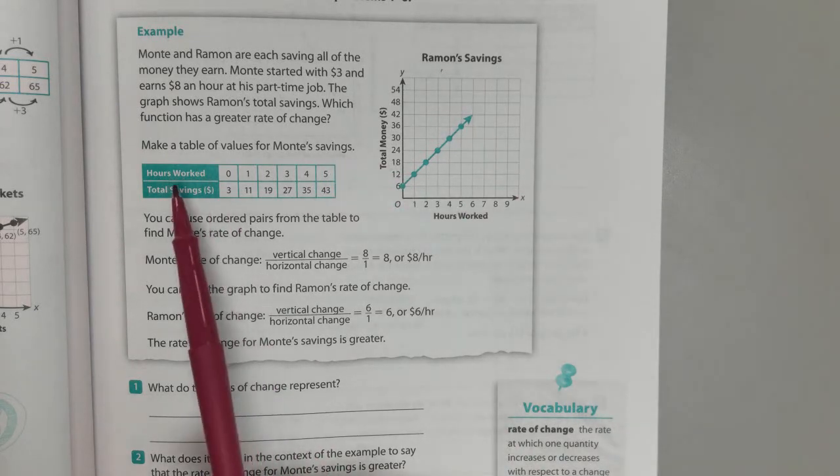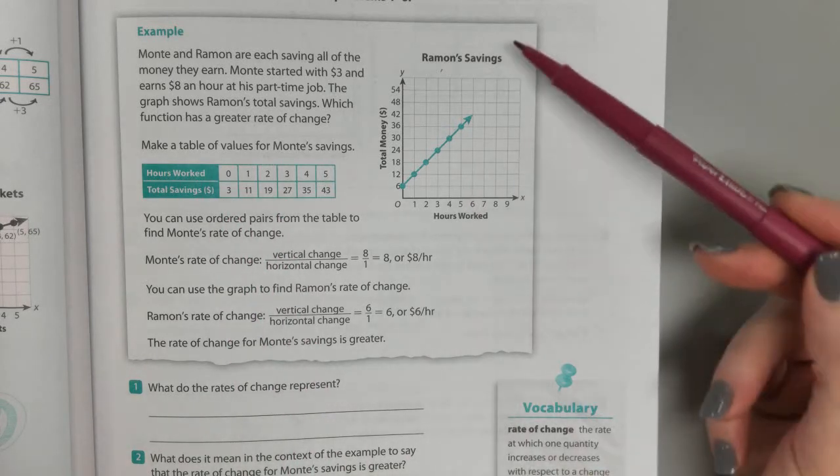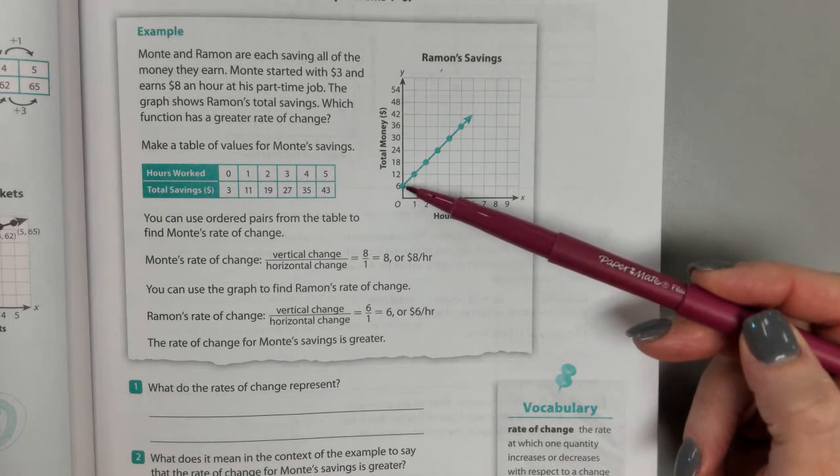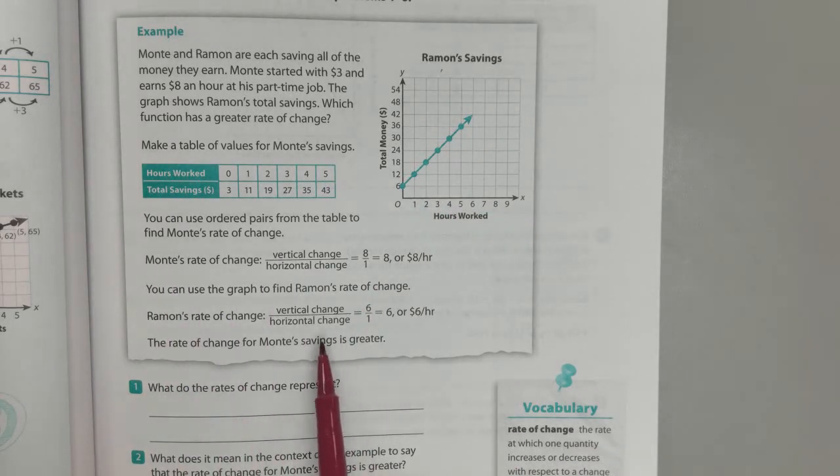So here we've got Monty. So at hours worked 0, he had a total savings of $3. So that means that he had $3 to start with. All right, and then Ramon already had $6 to start with. All right, let's look. They give us all our information. They've done the work for us.